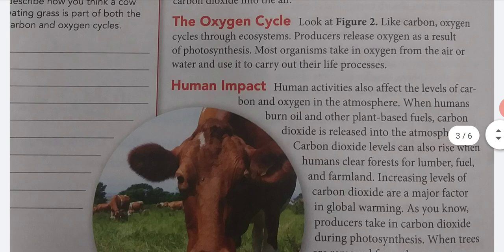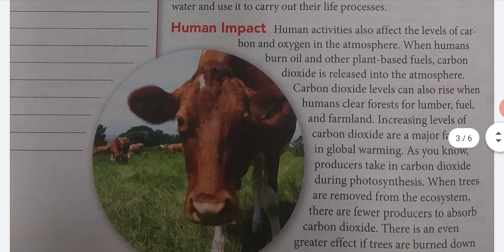The oxygen cycle. Look at Figure 2. Like carbon, oxygen cycles through ecosystems. Producers release oxygen as a result of photosynthesis. Most organisms take in oxygen from the air or in water and use it to carry out their life processes.